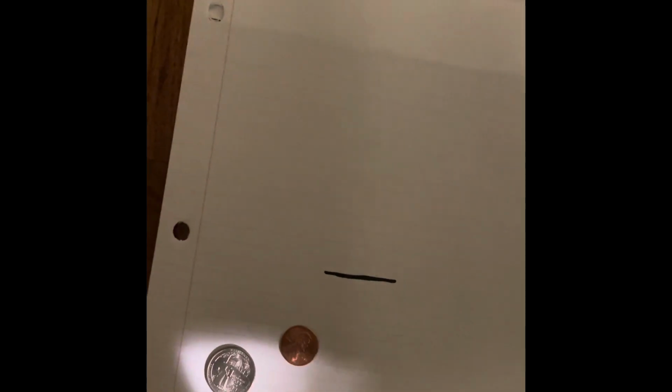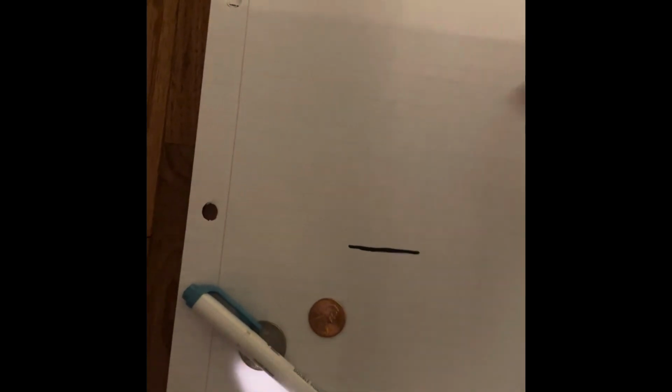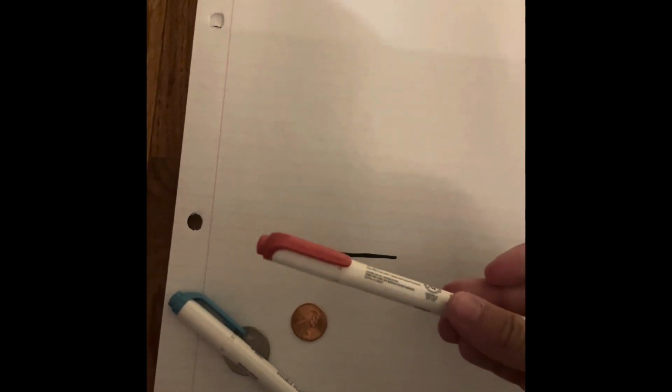Alright, so I have my thing laid out. 12 inches, I'm going to use a quarter and a penny. For the quarter, I'm going to mark it with this blue marker right here, and for the penny, I'm going to mark it with this red. And I'm going to record 2 of the 10 trials for each coin. So I'm going to do that.